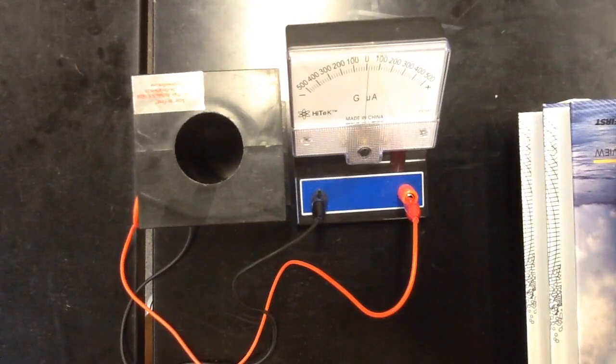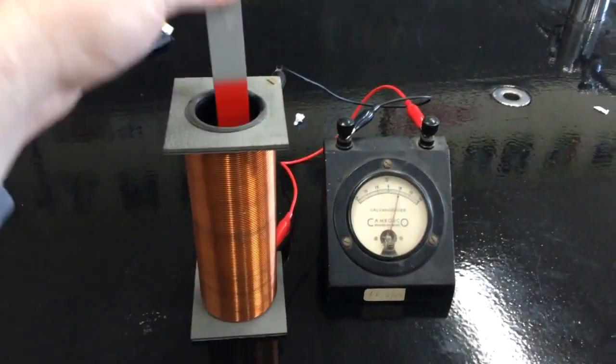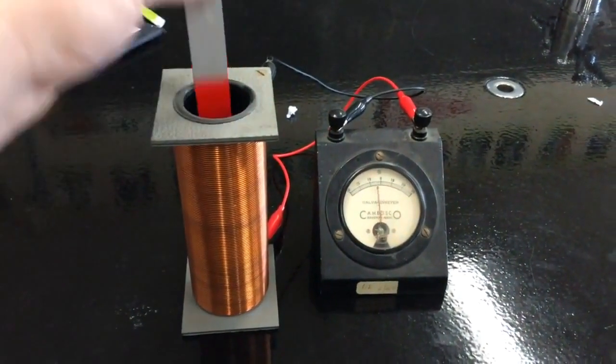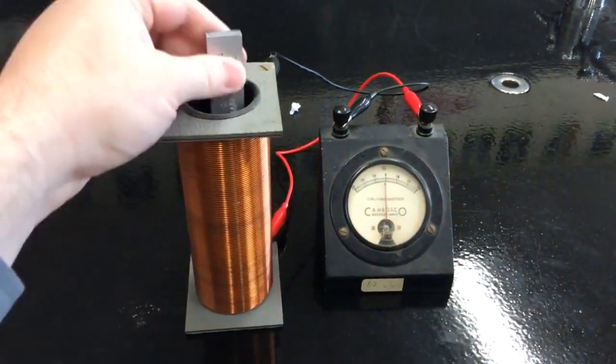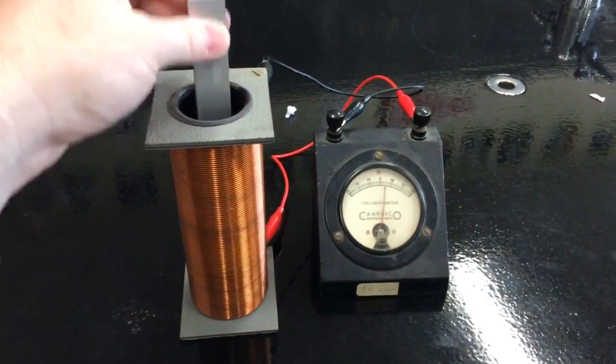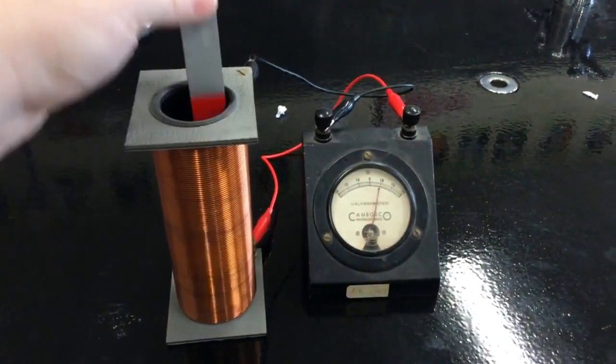So this became the opposite of what Orsted had discovered. Orsted says moving charge can cause magnetism. Faraday and Henry say moving magnets can cause current. So as I stick this in and out, I'm making alternating current electricity back and forth. And I want to try to figure out why.